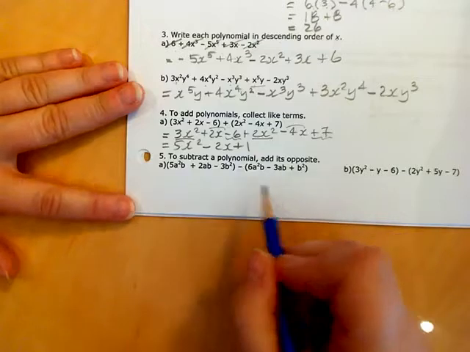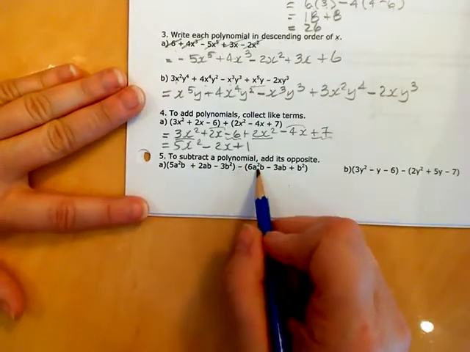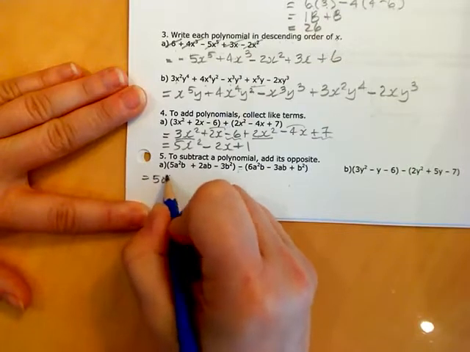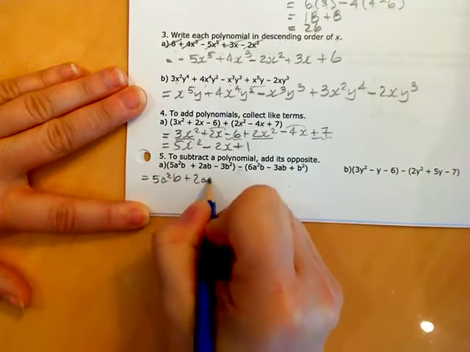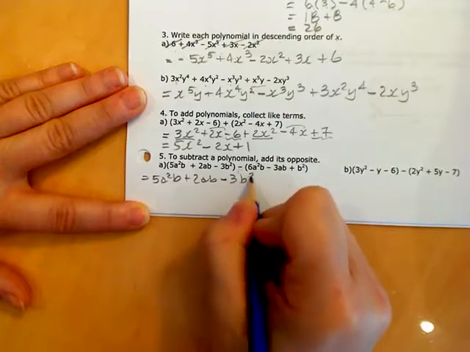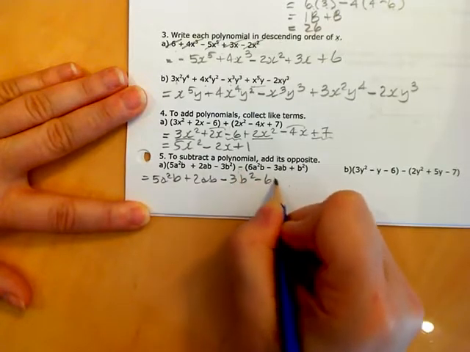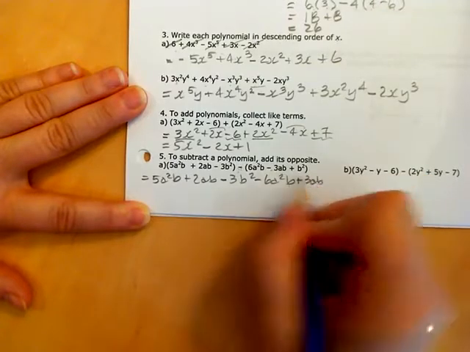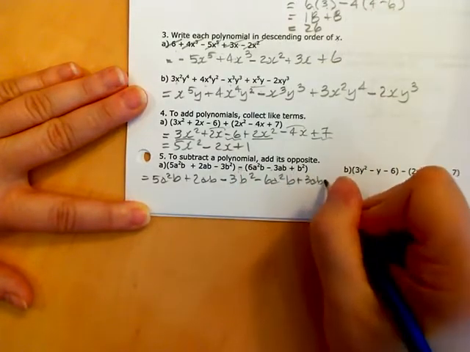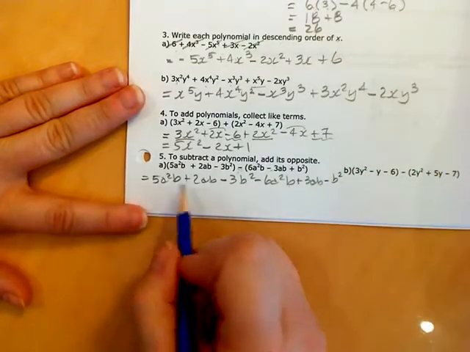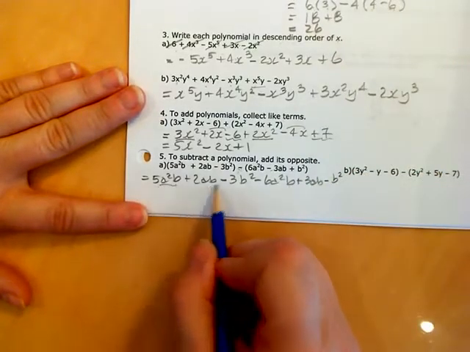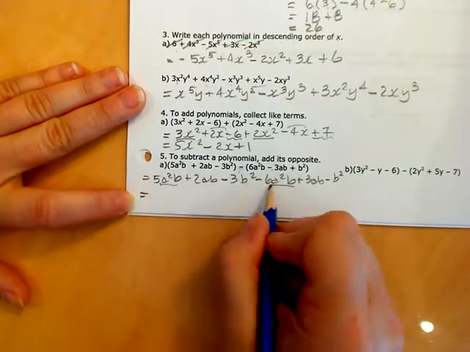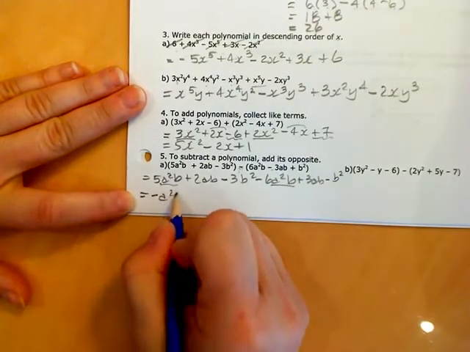Here we're going to deal with the negatives. So remember, we're going to have to change the sign of everything in this bracket. So let's see here. 5a squared b plus 2ab minus 3b squared minus 6a squared b, minus times minus is plus 3ab, minus times plus is minus b squared. So here a squared b. Are there any other a squared b's? Yeah, there is. Good. So 5 minus 6 is negative 1a squared b.